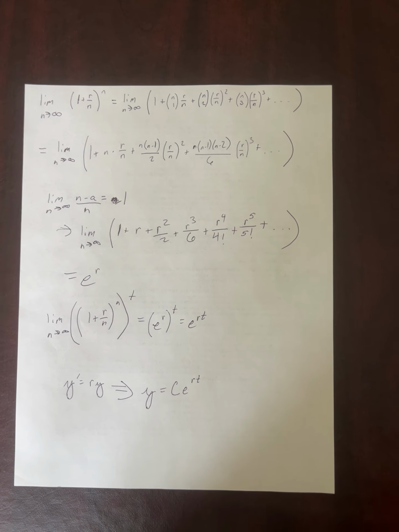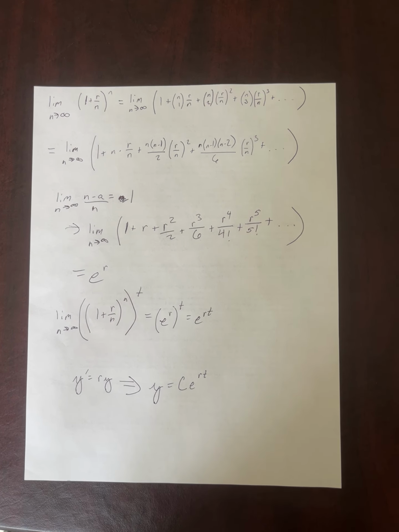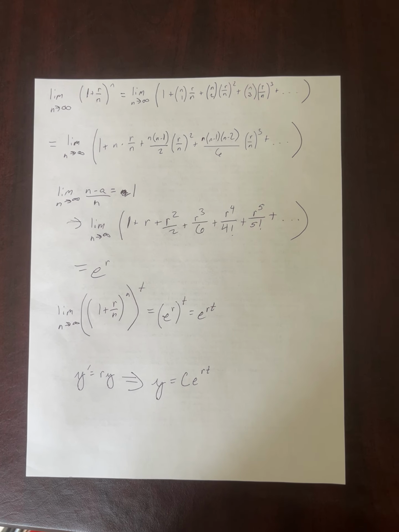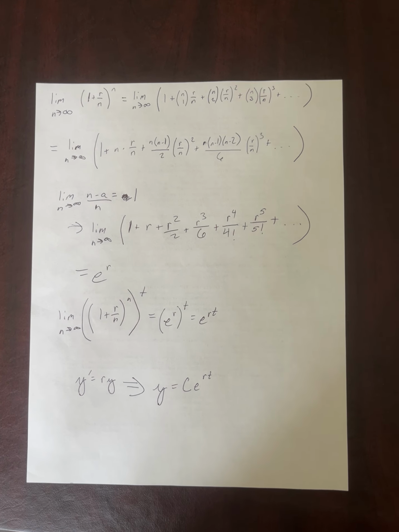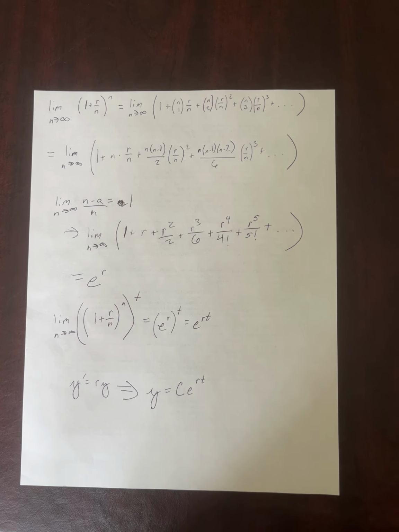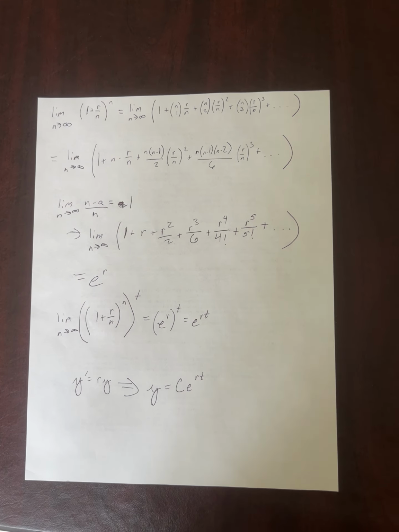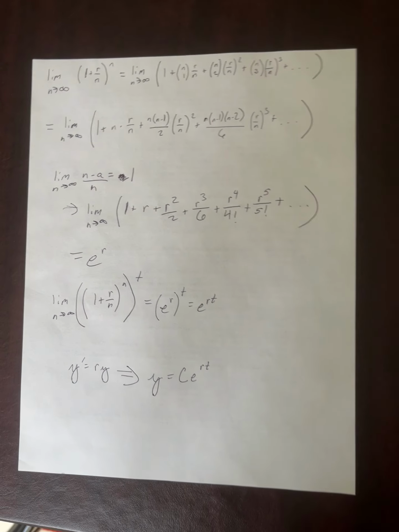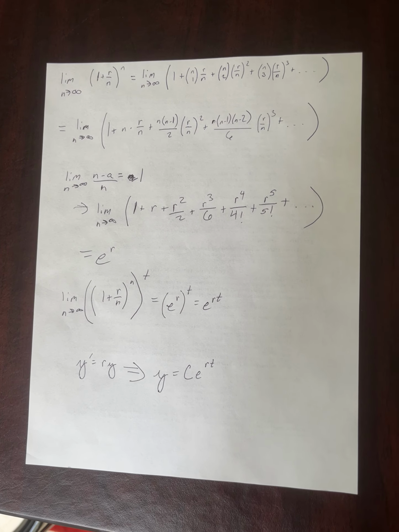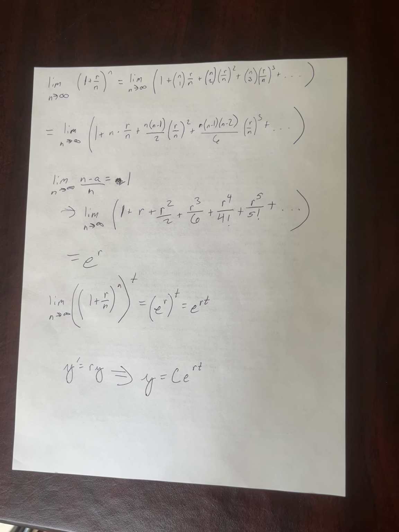If we take the limit as n goes to infinity of n minus anything over n, that's going to tend to 1. So evaluating that limit, we get 1 plus r plus r squared over 2 plus r cubed over 6 plus r to the 4th over 4 factorial plus r to the 5th over 5 factorial, and so on. But this is just the Taylor series for e to the r power. Then raising this value to the t power gives us e to the r to the t, which is just e to the rt power.